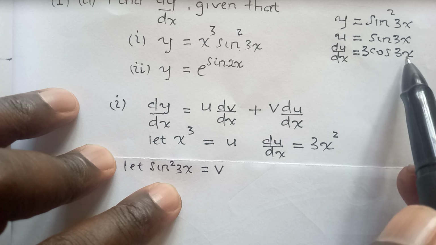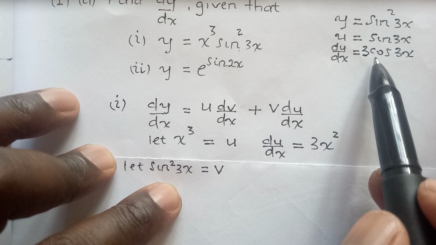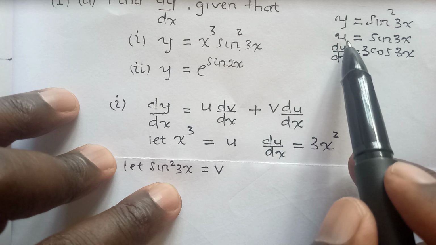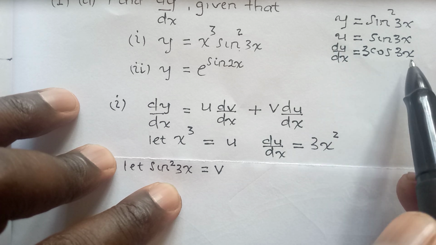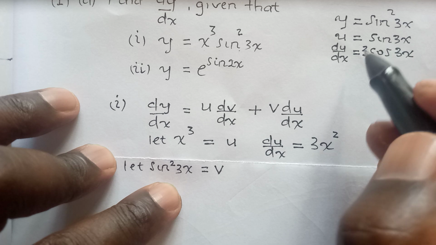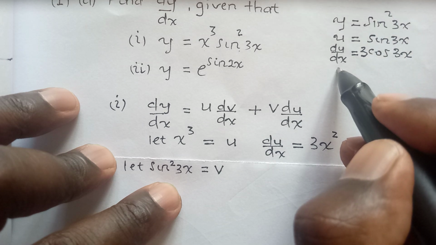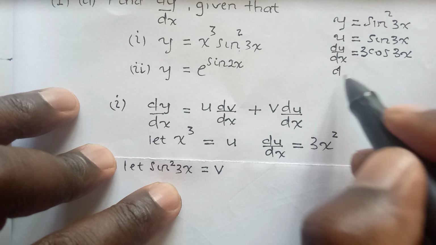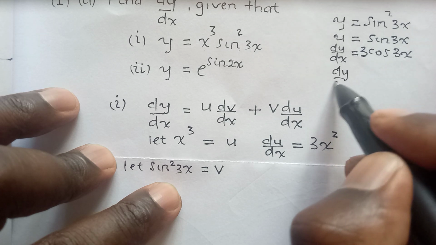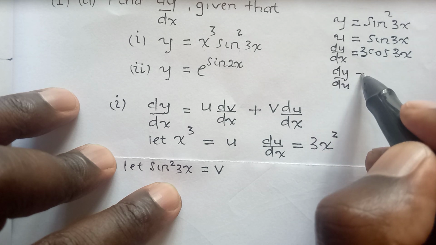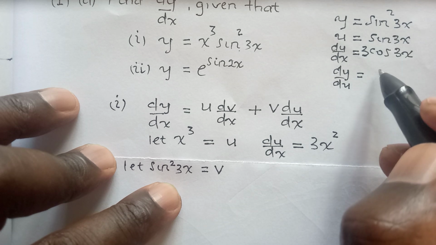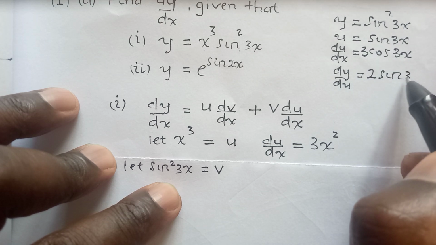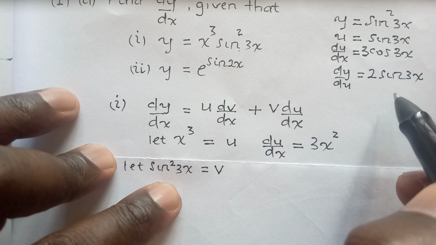So now we put it like that for the differentiation of du/dx. But then we have dy/du. Because u we said is sine 3x, dy/du is going to be 2 sine 3x, like that.